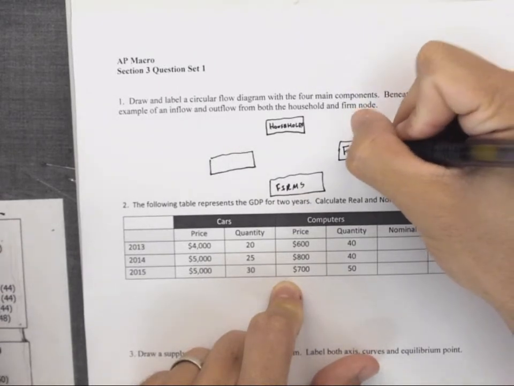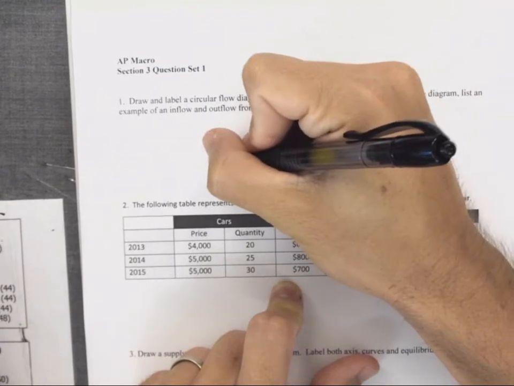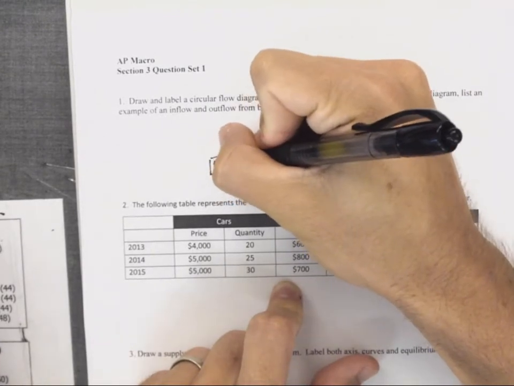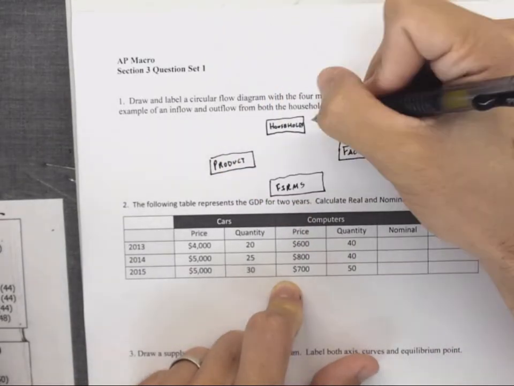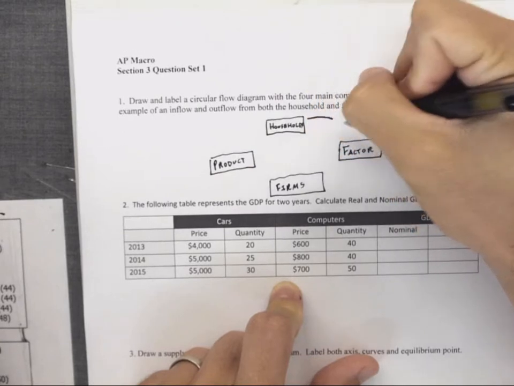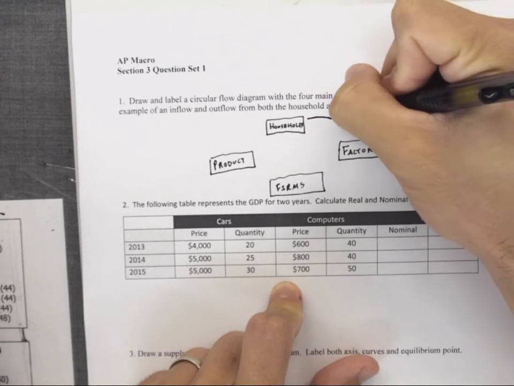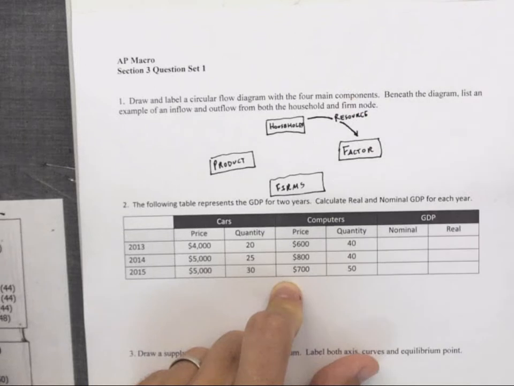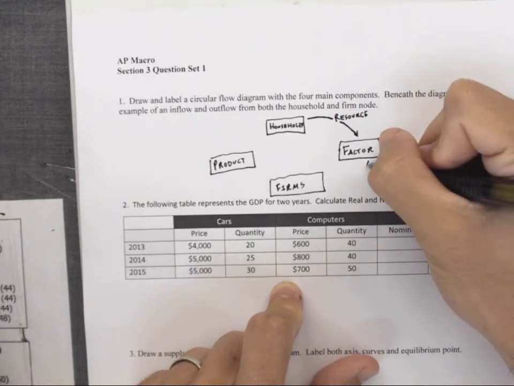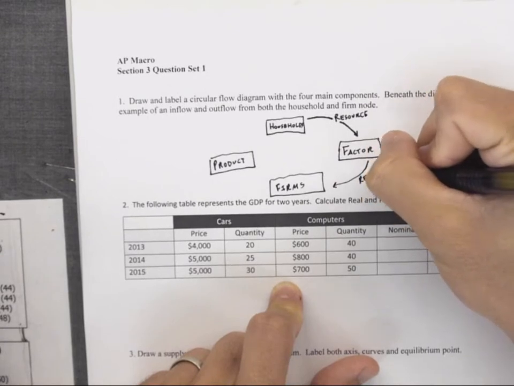One market being what we call the factor or resource market. The other is the product or goods and services market. So what households are going to do is households are going to give resources to the factor market. So this is going to be the flow of resources or factors. I guess we would call it the resource market, which resources, factors, that's just different verbiage. And then the factor market is going to give these factors or resources to the firms.